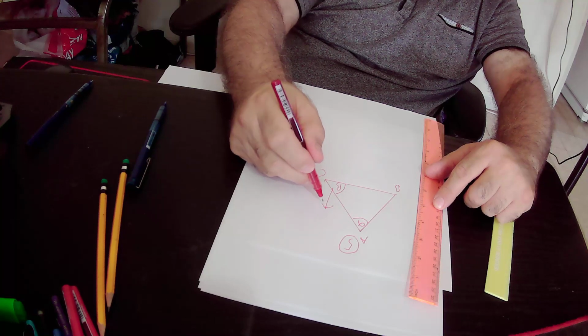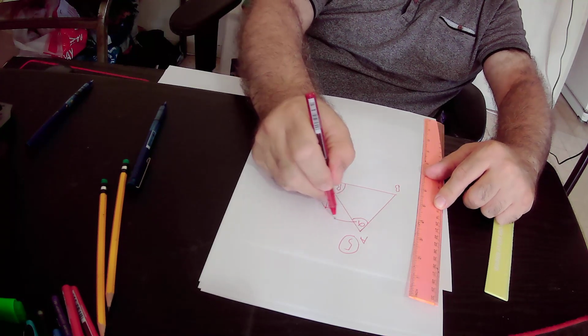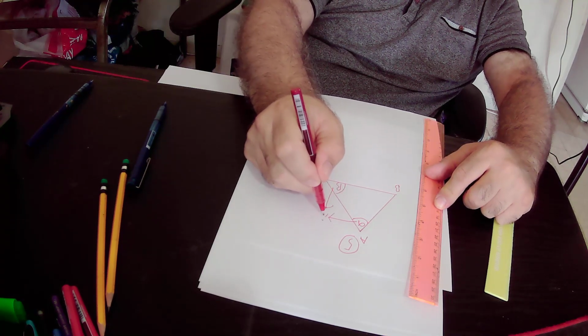Those two angles are defined as interior angles.